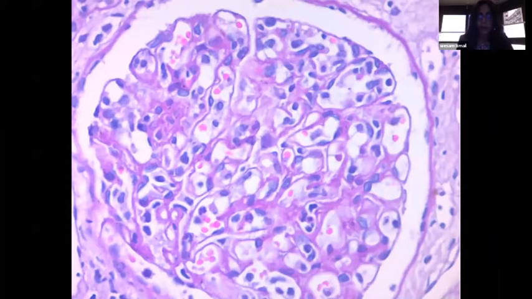Now, antibody-mediated rejection mainly causes what we call a microvascular injury. And the microvascular compartments in the kidney are the glomeruli and the peritubular capillaries, and hence the importance of the G and the PTC score in evaluation of antibody-mediated rejection. So this is what we call the glomerulitis score, and this is the glomerular inflammation.